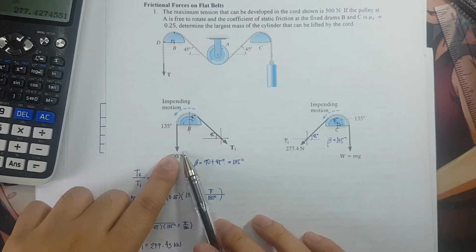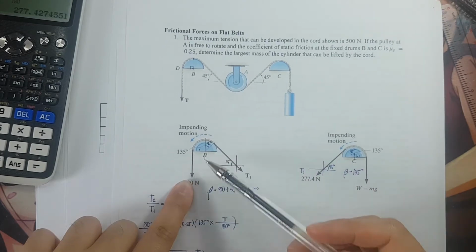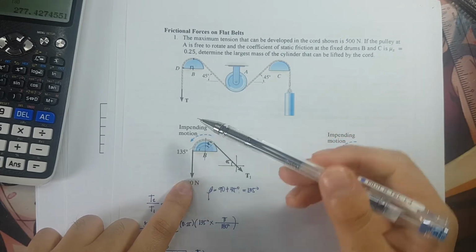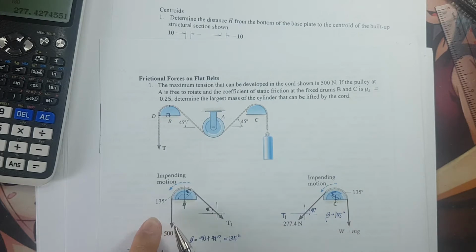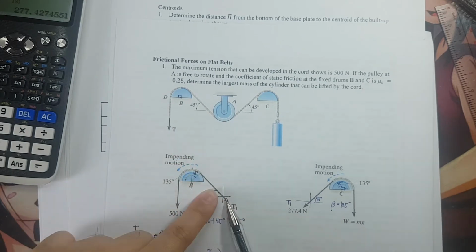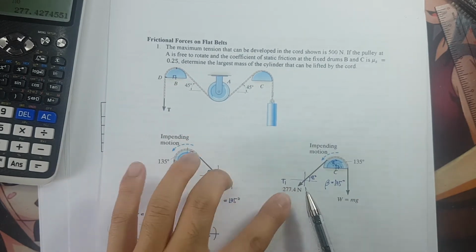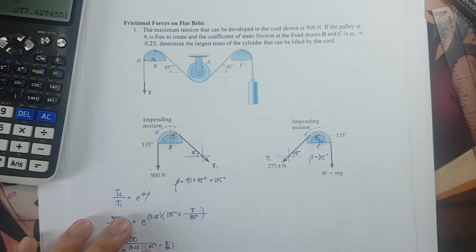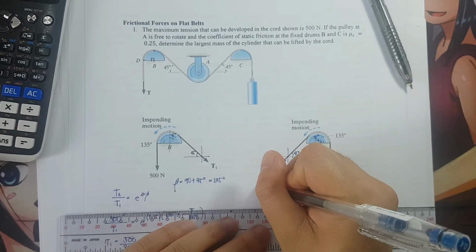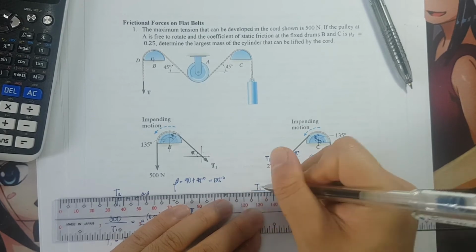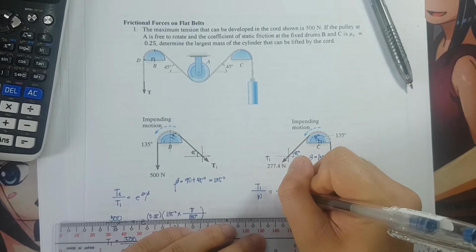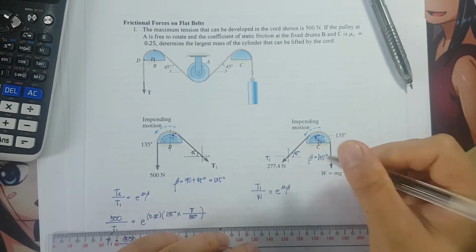Take note, because the maximum tension that can be carried by this rope is 500 Newton, then 500 Newton, we translated that to T1. Then T1 here should be the largest value. So if we are to have our equation, we have T1 over W is equivalent to e raised to mu times beta.